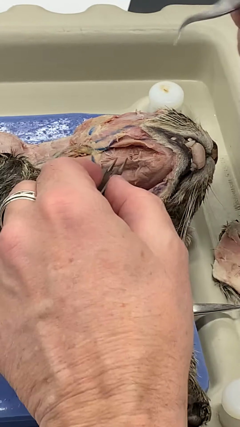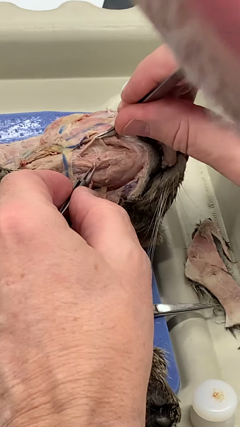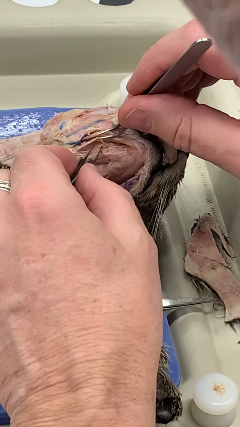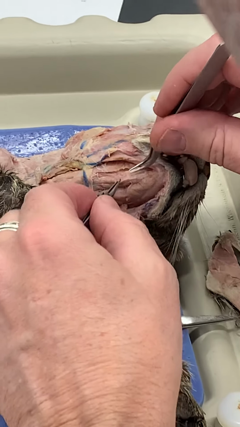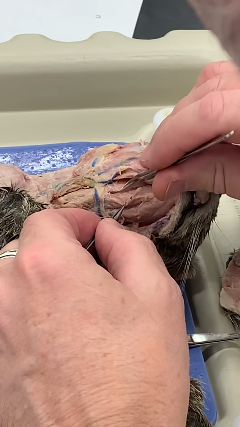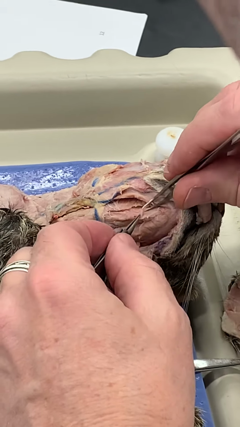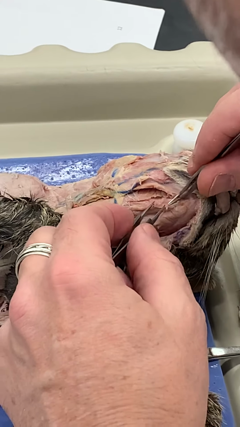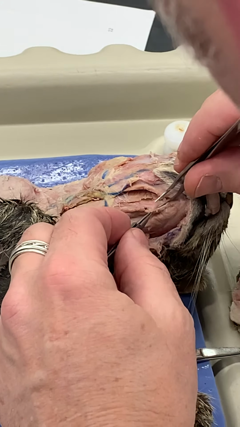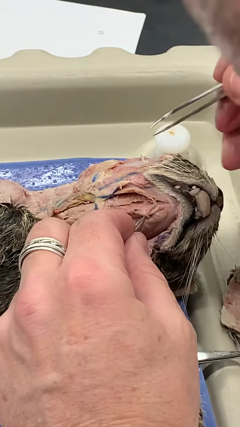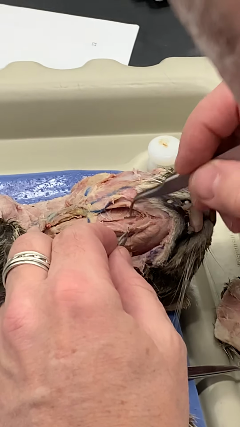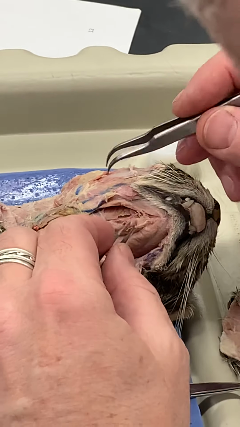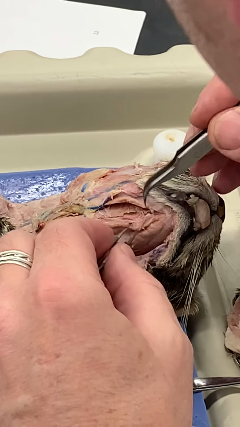And then when we peel this back and clear away the deep fascia that's underneath it, we can see those longitudinal prehyoid muscles. The most superficial one is right under the mylohyoid and is probably pretty tightly attached to the dorsal surface of the mylohyoid.